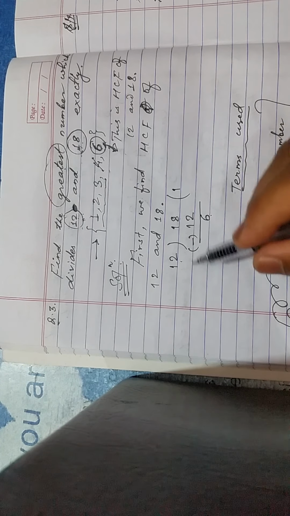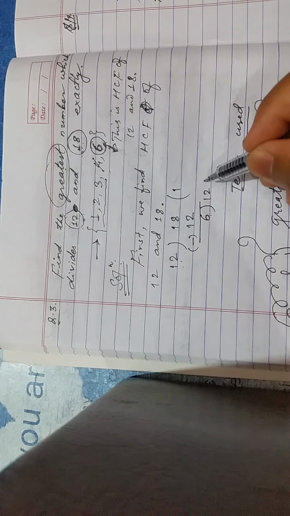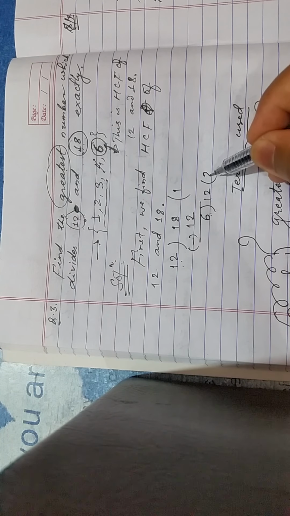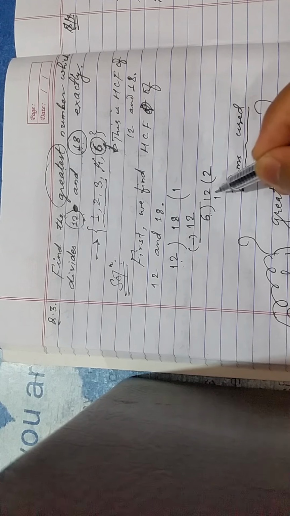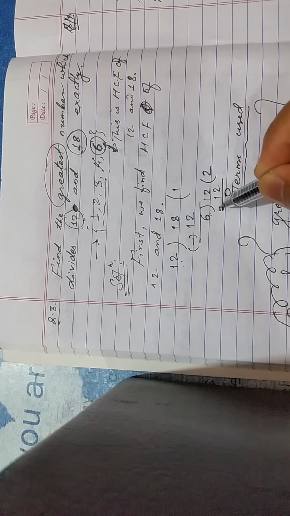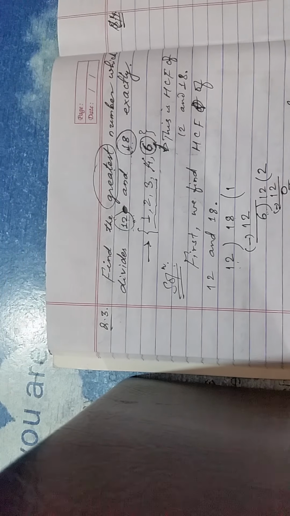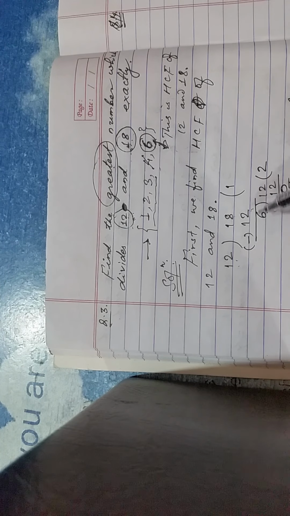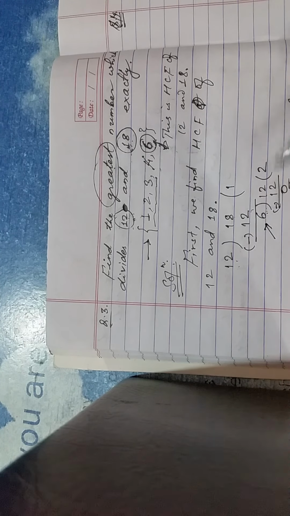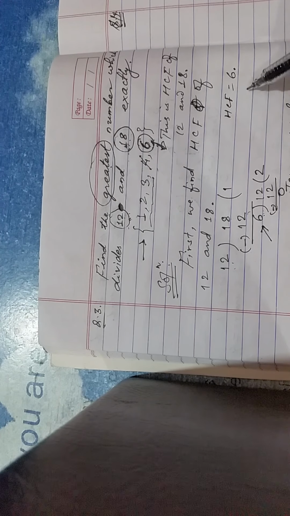Now not divisible, so 12 comes down, and we can divide it. Again, 6 2s are 12, remainder is 0. So the last divisor is 6. HCF is equal to 6. So this gives the answer.